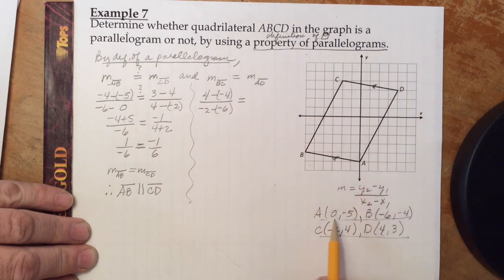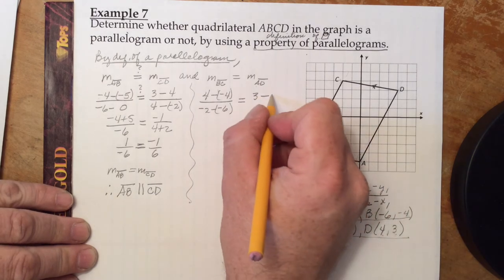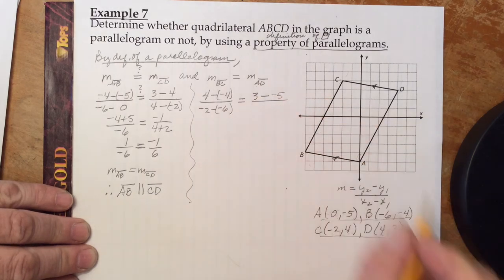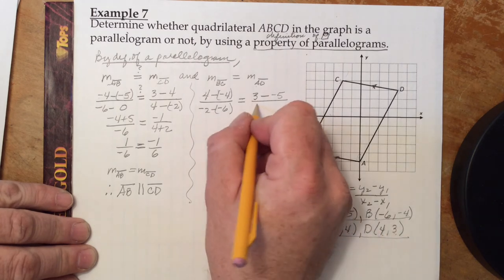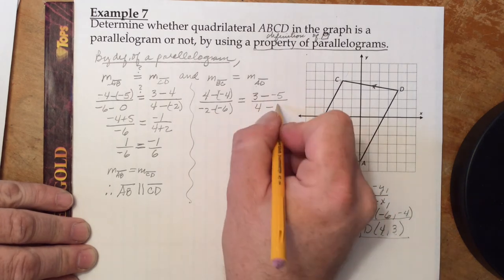AD, these two right here. A is my first point, D is my second point. Starting with y2, which is 3, we have 3 minus negative 5 over, back over here, 4 minus 0.